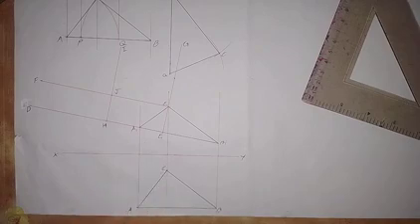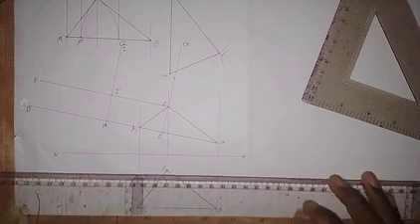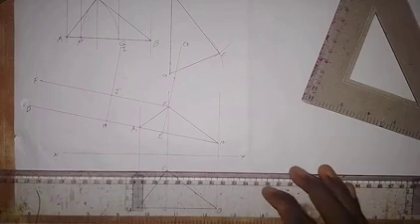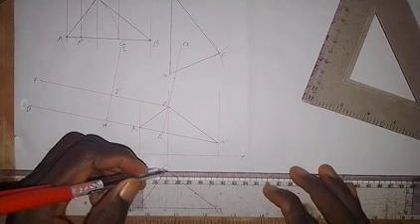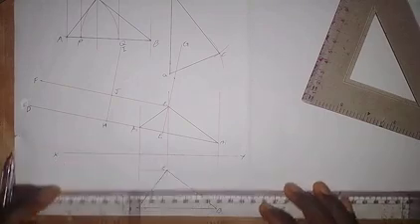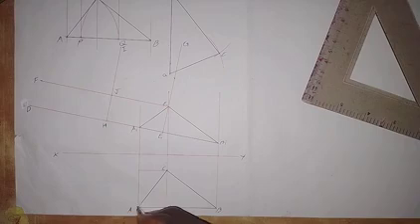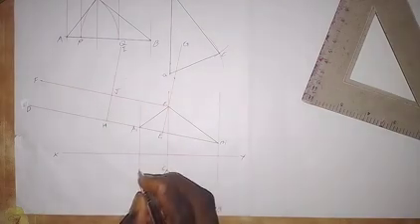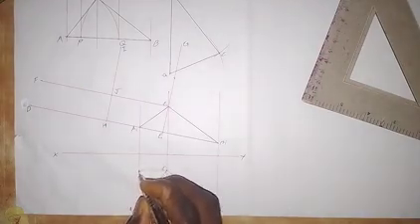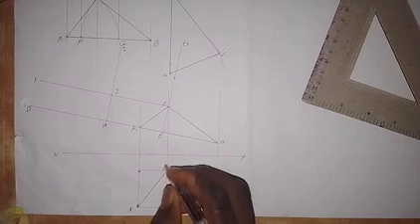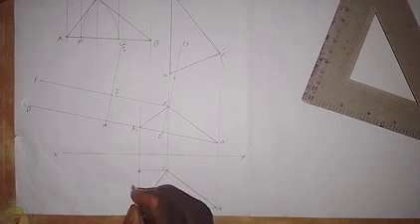I want it to be outside here, so I will draw this line. So the distance from here to here is the height of the triangle. I should have taken it from here to here, but I want it to be outside. So this is the height of the triangle.